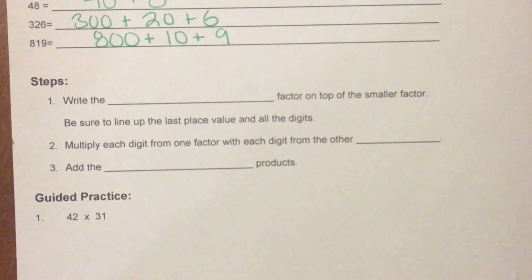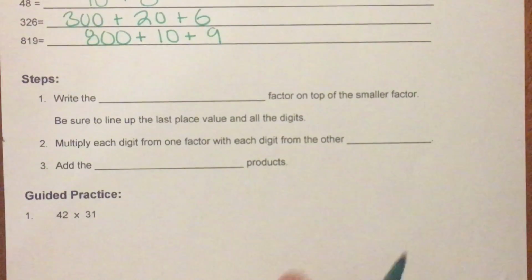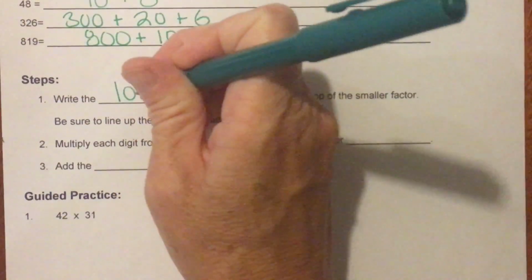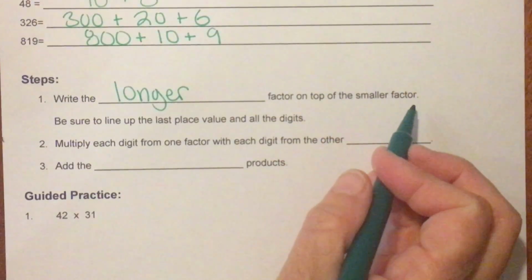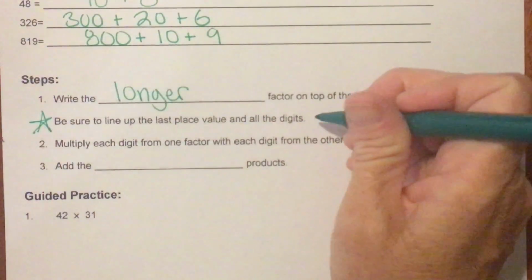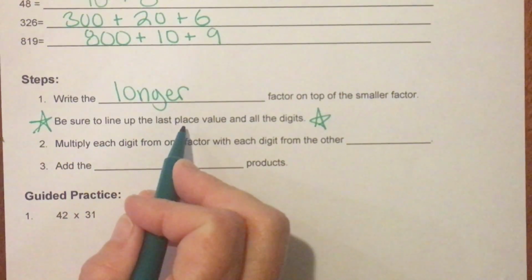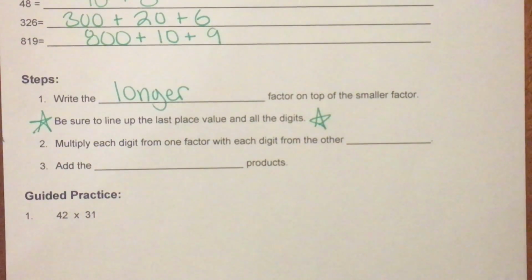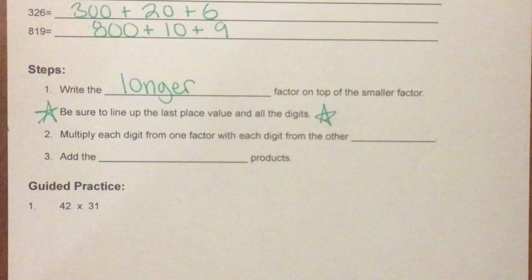Okay, our steps today are pretty short. We're first going to write the longer factor on top of the smaller factor. And this is going to be the important part here. I'm going to put some stars by it. We want to be sure to line up the last place value and all the digits. When you're multiplying, it's very, very important that your numbers are always lined up and very neat.